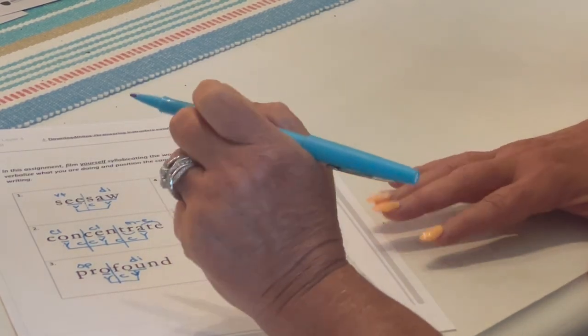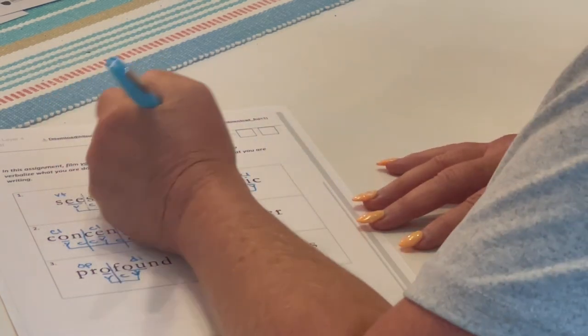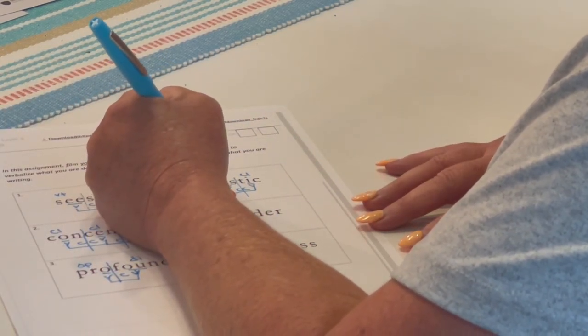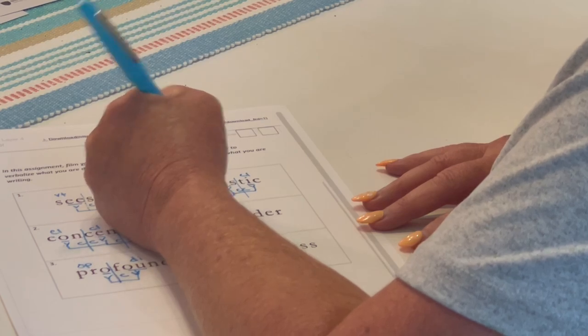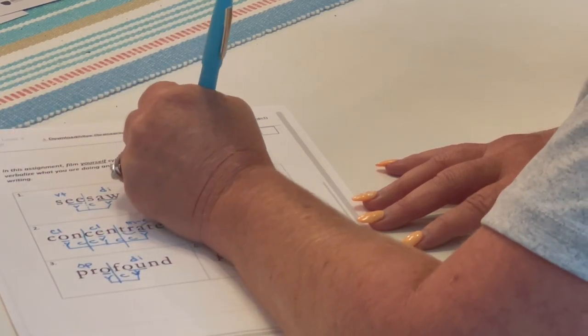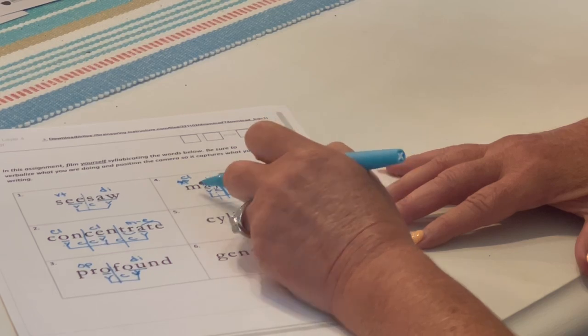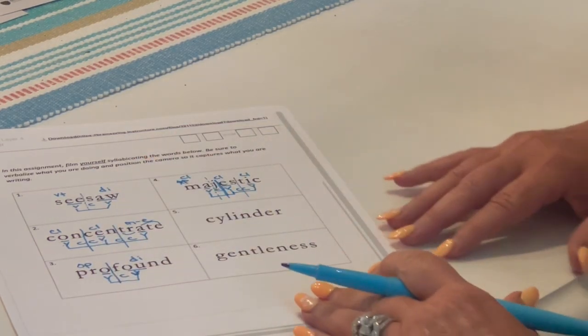majestic. That's not a word that I recognize. So the only thing I can do would be to move my dotted line to after my consonant. Changing that from open to closed. So now it would be majestic, which is a word I know.